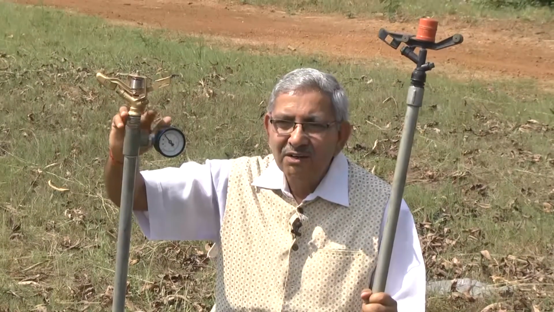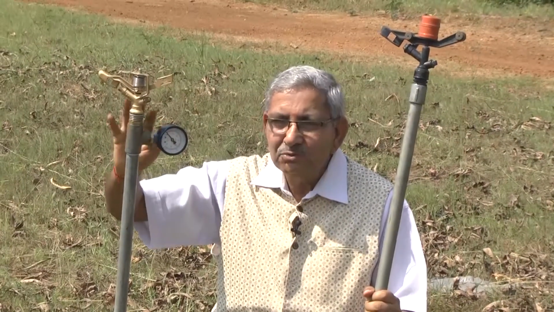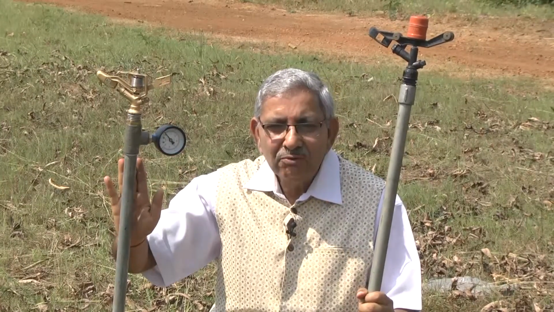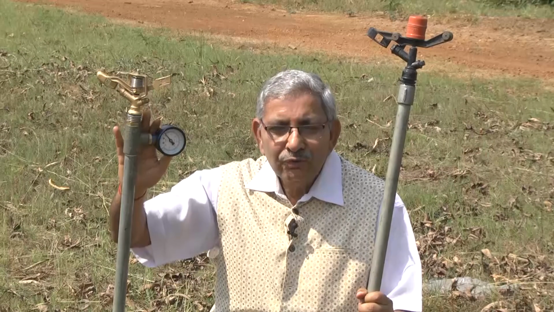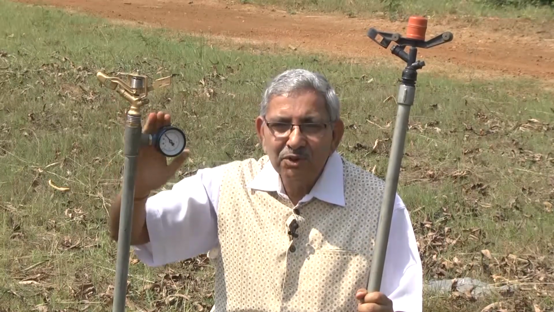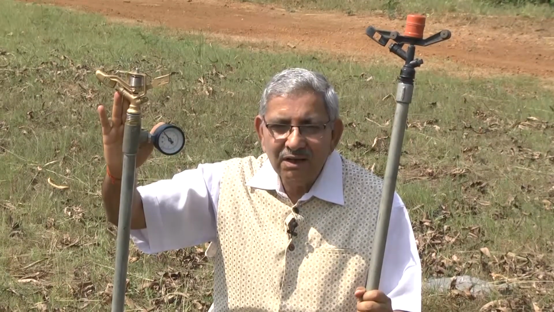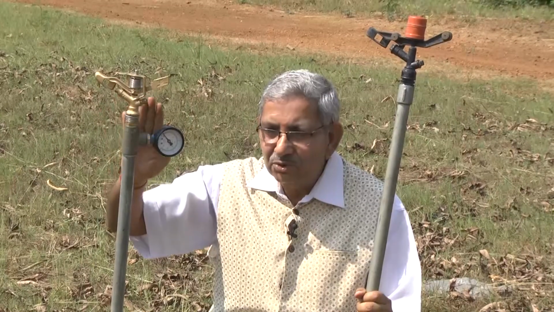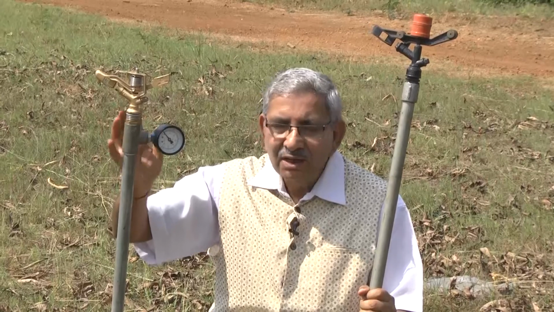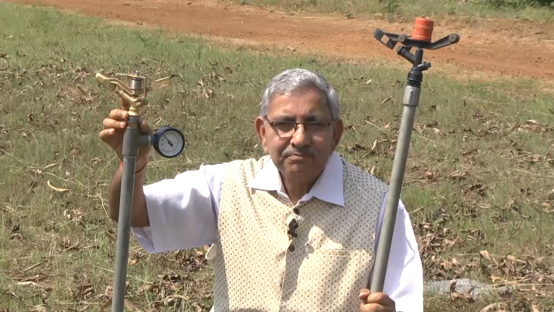Both the nozzles will be operated to know how much discharge we are getting at a given pressure. From that data we will also find out the coefficient of discharge for these two nozzles, because we know the operating pressure, we know the discharge, we know the value of g. So, we can find out the coefficient of discharge.